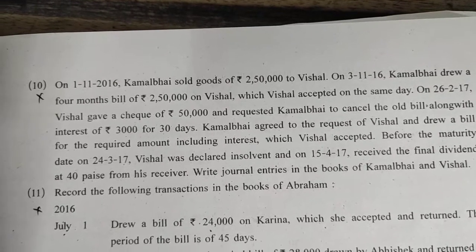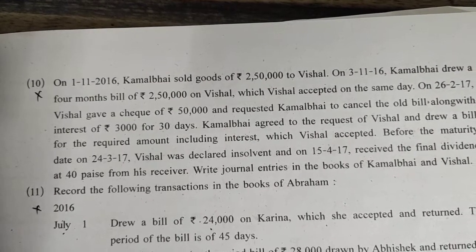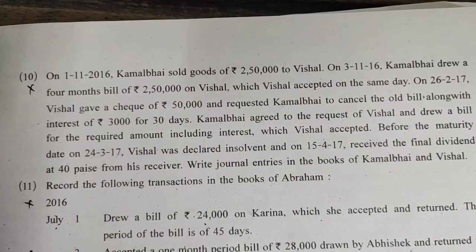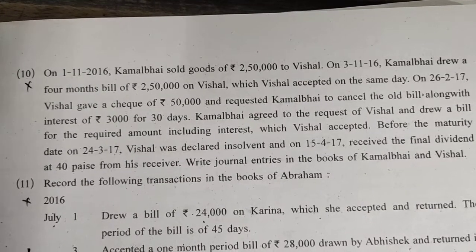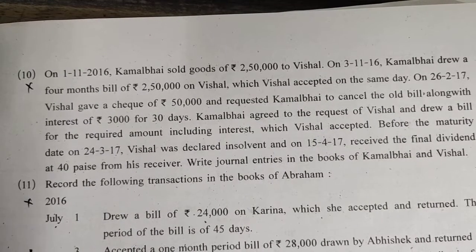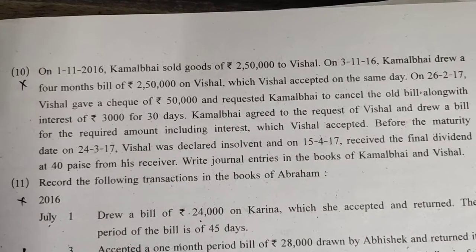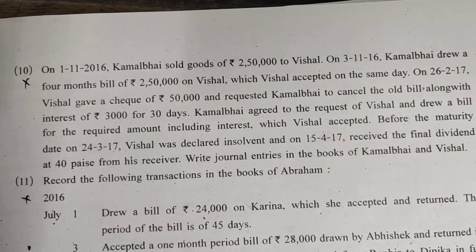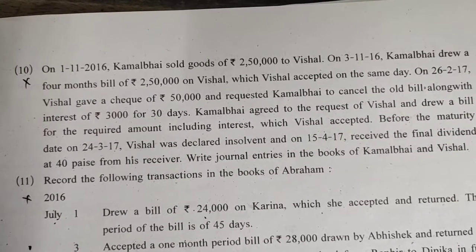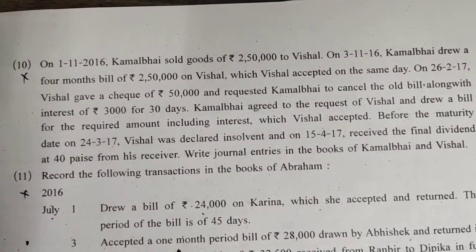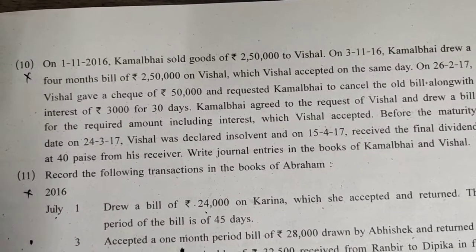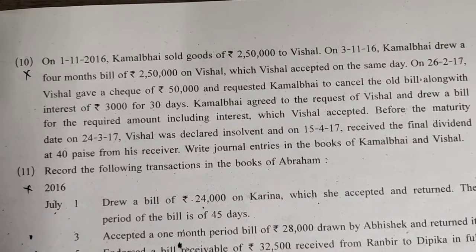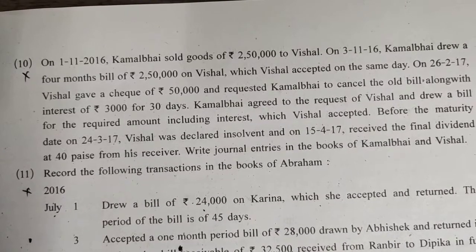On 1/11/2016, Kamal Bhai sold goods of rupees 2,50,000 to Vishal. On 3/11/2016, Kamal drew a 4 months bill of rupees 2,50,000 on Vishal, which Vishal accepted on the same day. On 26/2/2017, Vishal gave a check of rupees 50,000 and requested Kamal Bhai to cancel the old bill along with interest of rupees 3,000 for 30 days. Kamal Bhai agreed to the request of Vishal and drew a bill for the required amount including interest, which Vishal accepted.